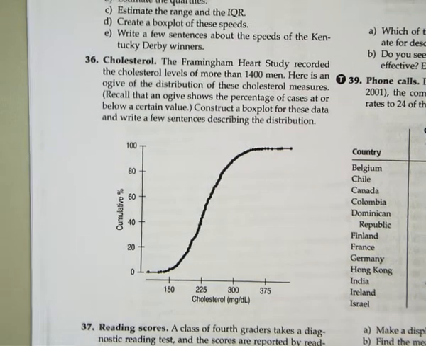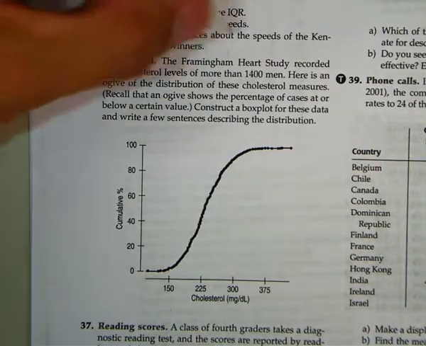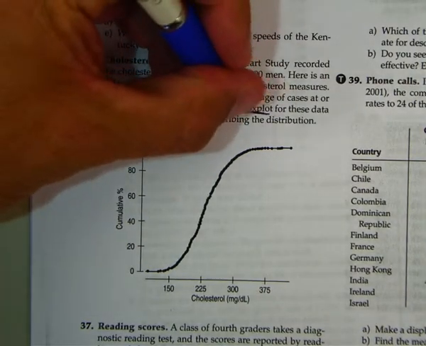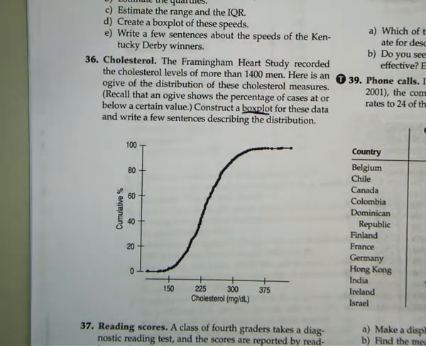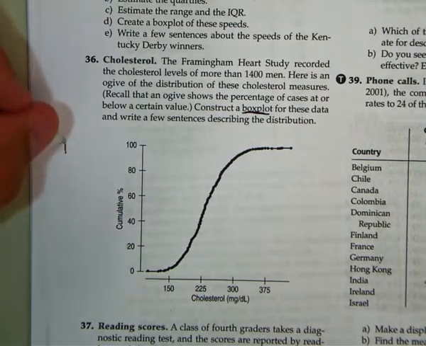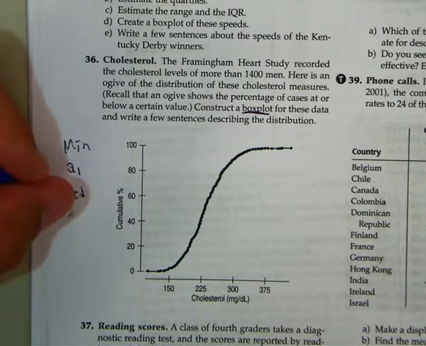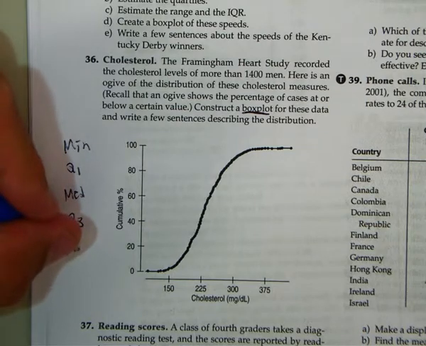Alright, so in 36 what we have here is an ogive. In this they want us to do a box plot, and then write a few sentences describing distributions: center, shape, spread, and outliers. So what do I need for a box plot? I need the min, Q1, the median, Q3, and the max.